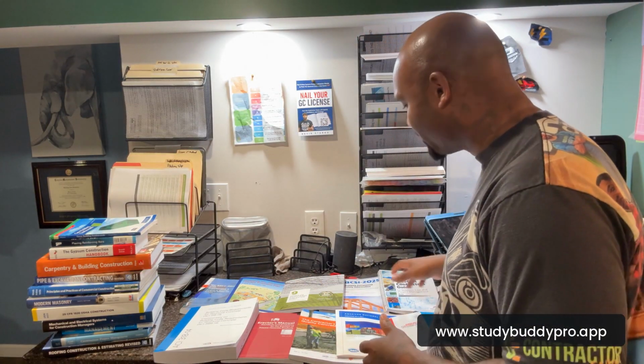So the books that you see here on the table, we got about 10 or 11 books that are in the license path for a NASCLA exam. That's the commercial general contractor license that you can get reciprocity in 17 states, which allows you to not take the trade exam, but have to take the business and law exam in all those states. But again, the biggest portion of getting your general contractor license in the states that do have an exam is taking the trade portion. So these books here don't have an index.